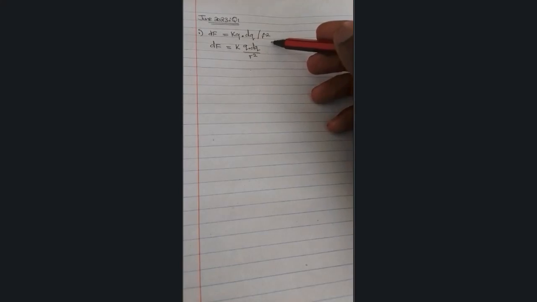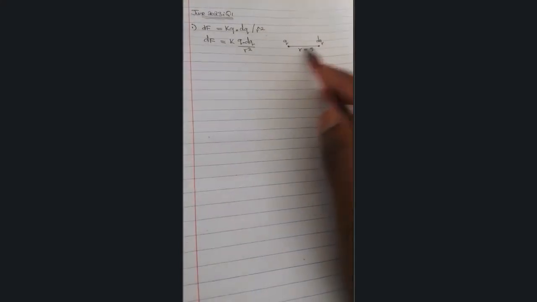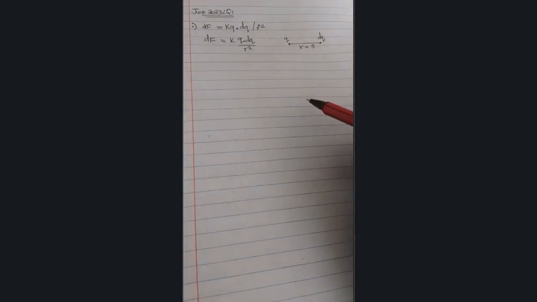So the question says, explain with diagrams the application of the following equation. To explain with a diagram, since you have two charges, charge 1 and charge 2, you can just draw a simple diagram like this. Then you put charge 1, which is Q here, and Q there. You put a separation distance of R. Then you can maybe set R to 5 or whatever length you want. So we have used this diagram, and now we're going to explain this formula.